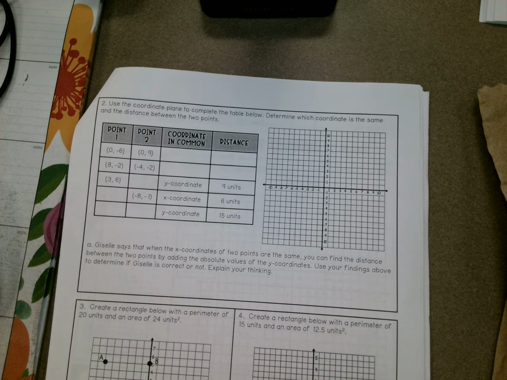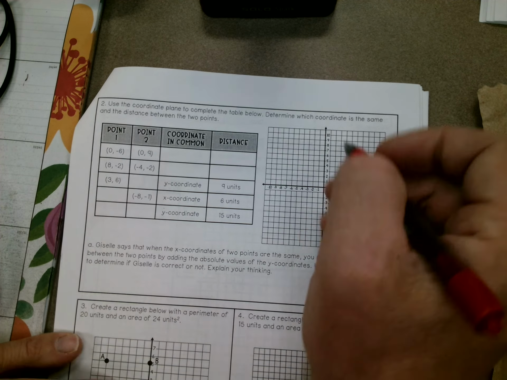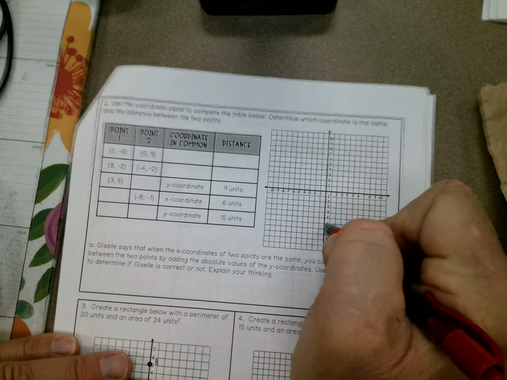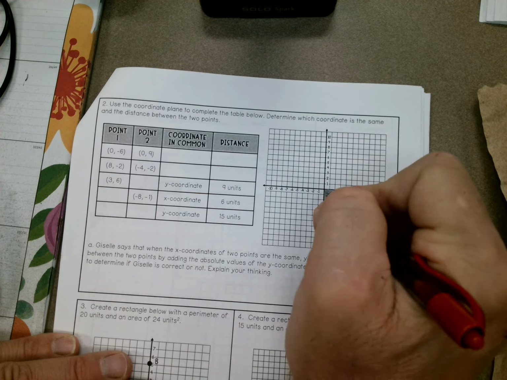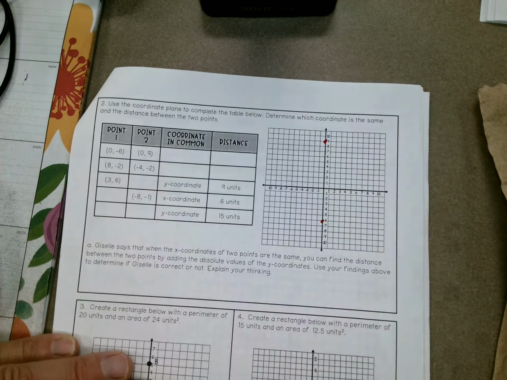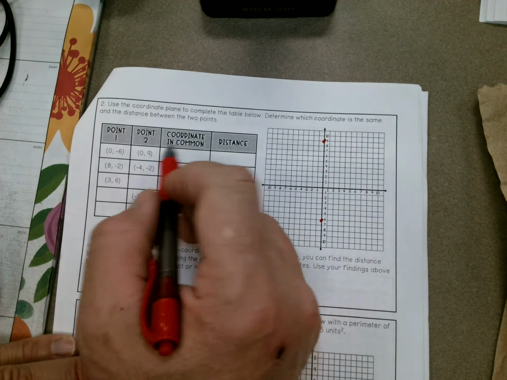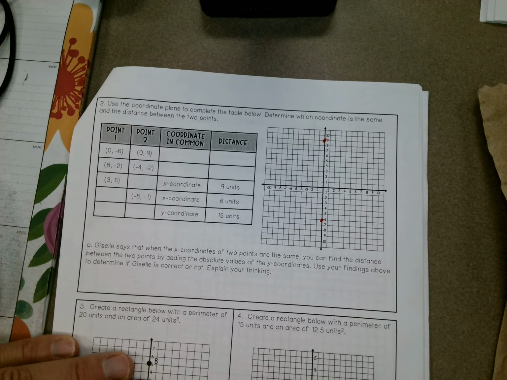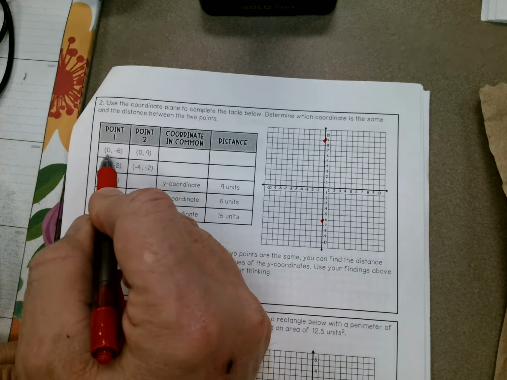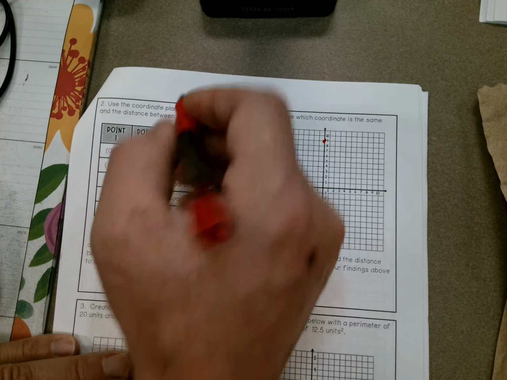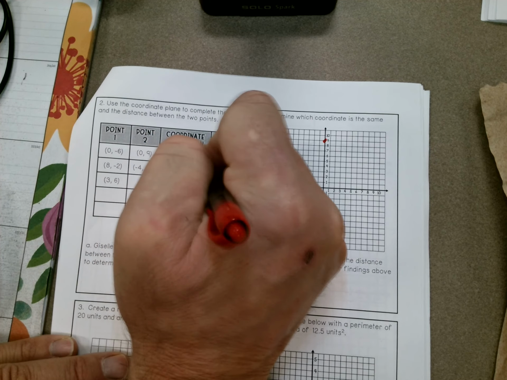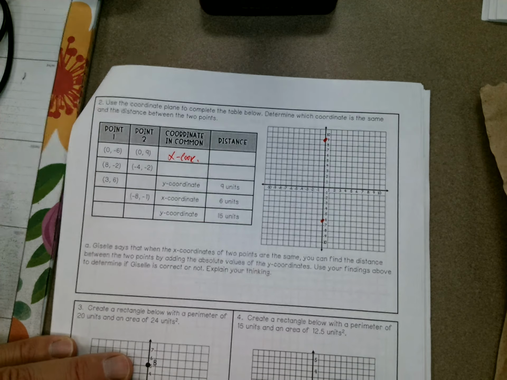Okay, so point 1 is 0 and -6. Point 2 is 0 and 9. 0 and -6 would be right there, right? And point 2, 0 and 9, would be right there, right? So what do they have in common? When I look at these two, I see that they have the x coordinate in common. They're both zeros, all right?